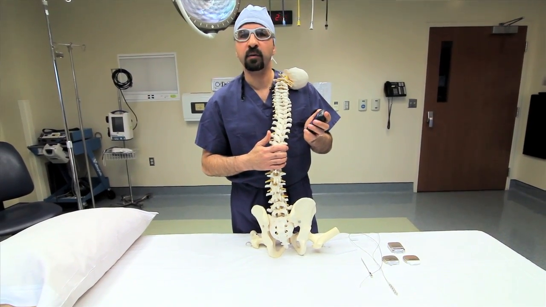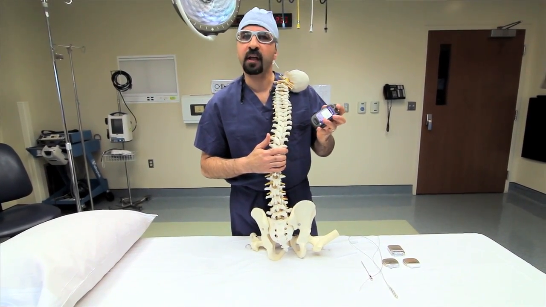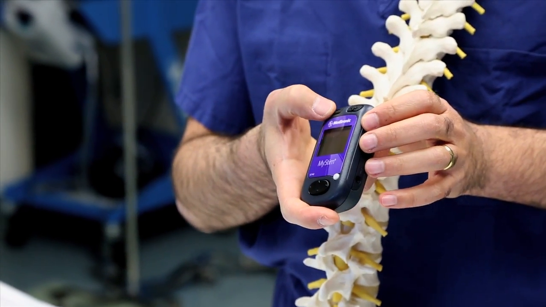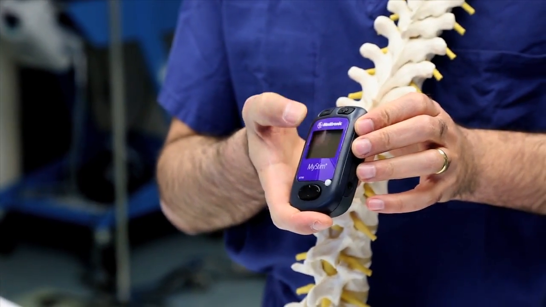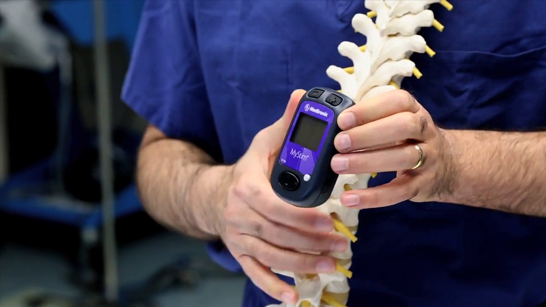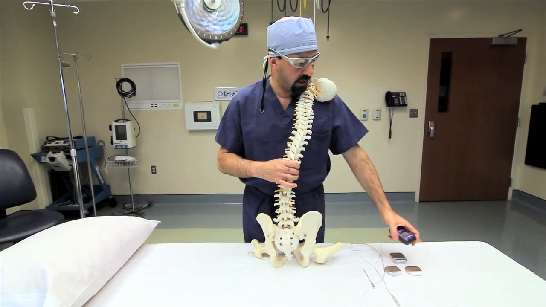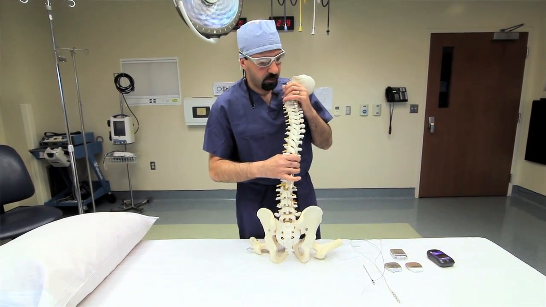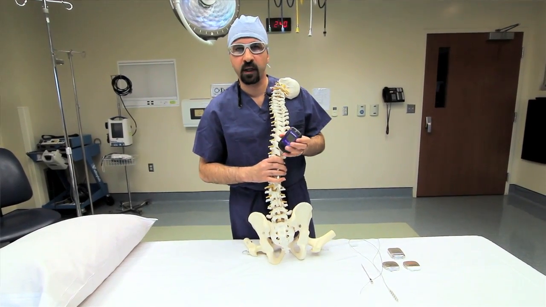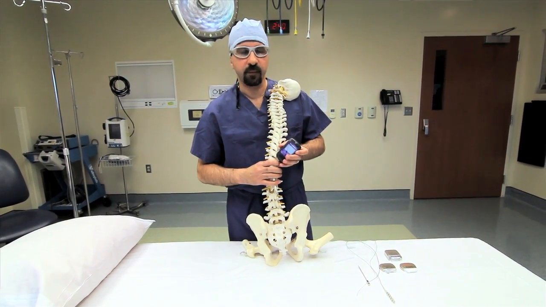We allow the trial for 3 to 5 days. The controller is very simple: the patient goes up with a plus sign and down with a minus sign. The staff from the spinal cord stimulator company will be very supportive and work closely with the patient.